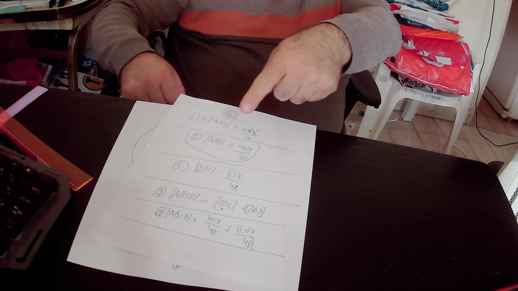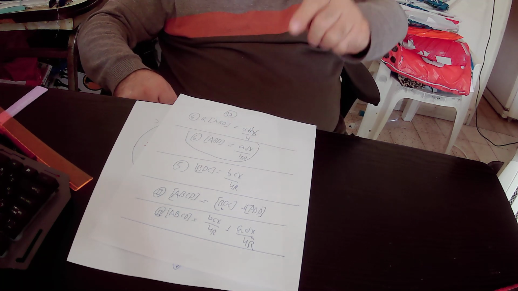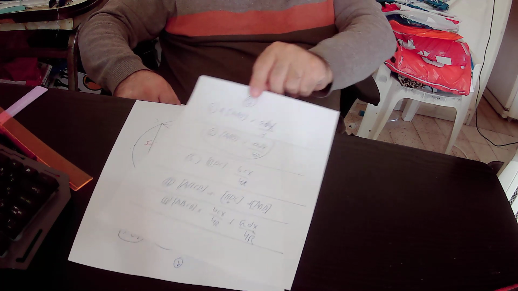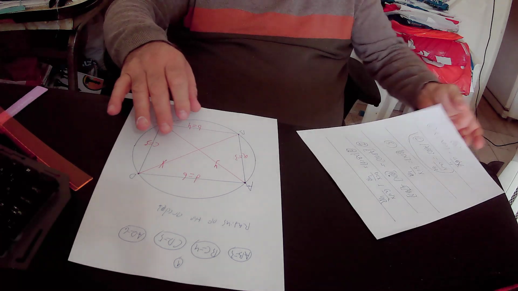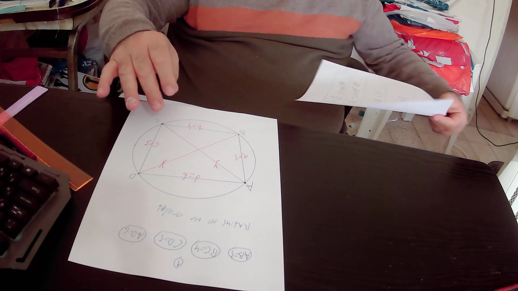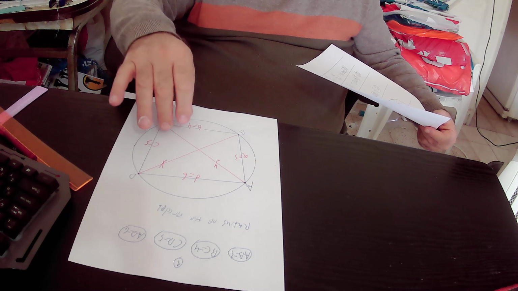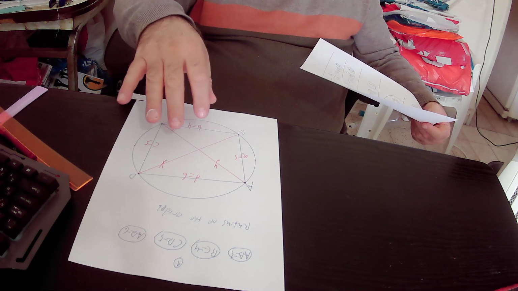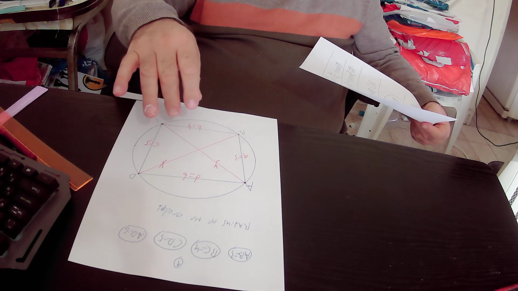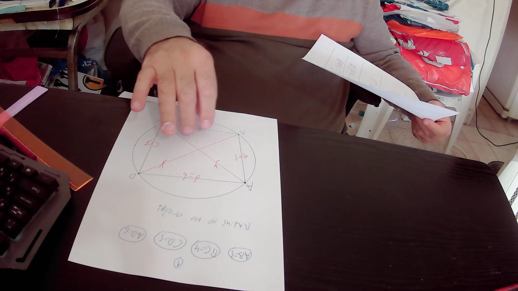And we have already found out that the area of triangle BDC equals BCX over 4R. And we know that the area of quadrilateral ABCD equals the area of triangle BDC plus the area of triangle ABD, because quadrilateral ABCD consists exactly of those two triangles.